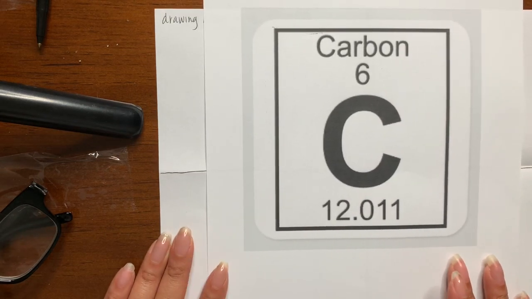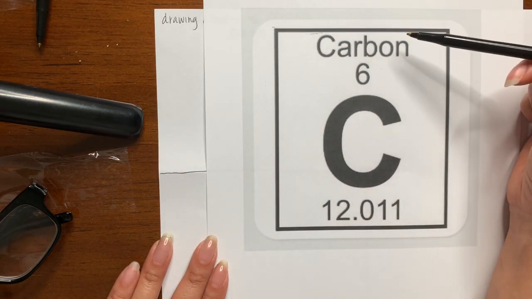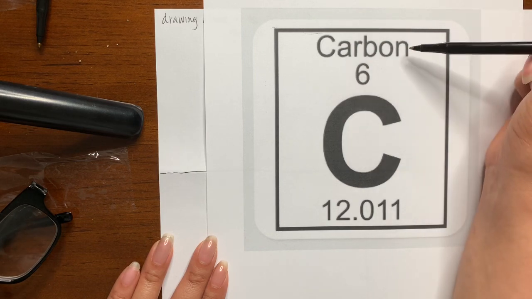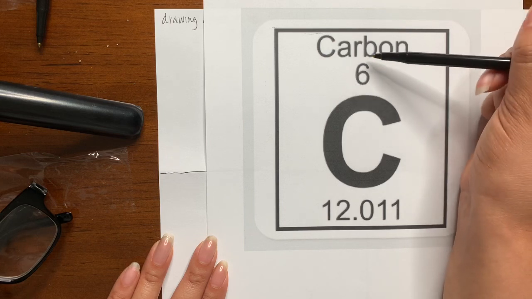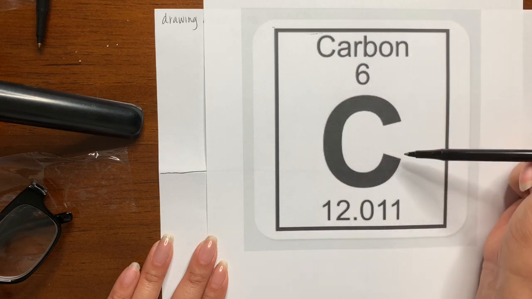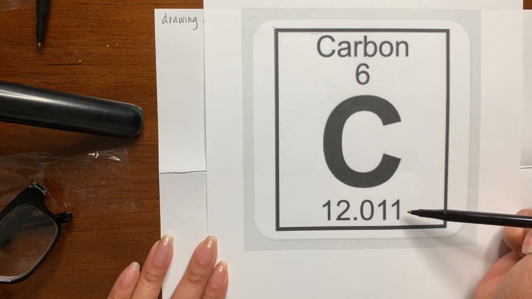When we talked about our different squares on the periodic table, I told you that there were several pieces of information that you needed to focus on. We know that this element is carbon. This number here is our atomic number. So carbon's atomic number is 6. Its symbol is a capital C. And then we have atomic mass of 12.011.